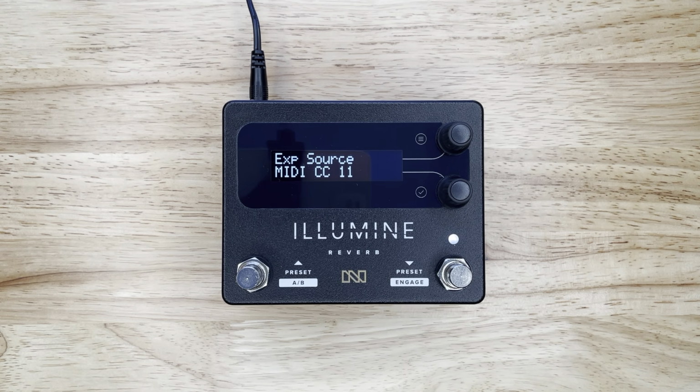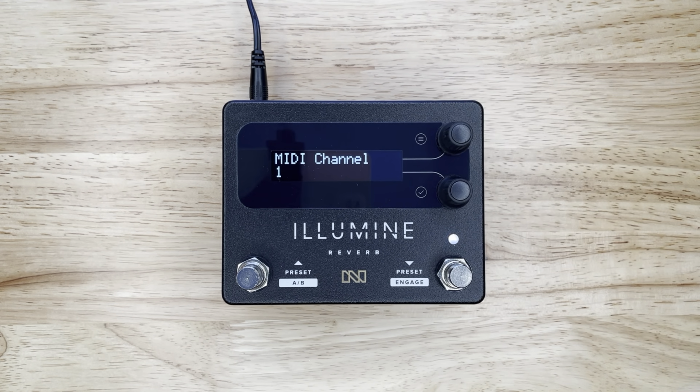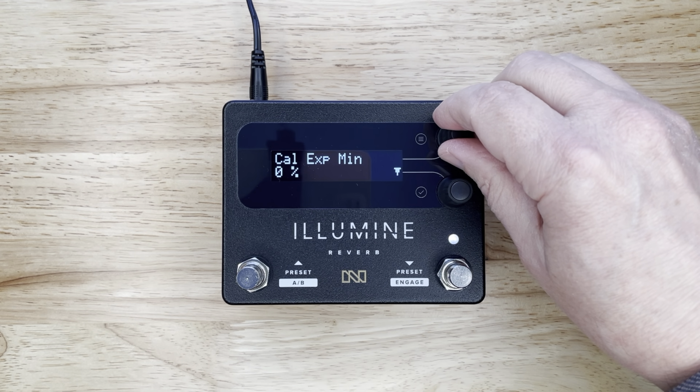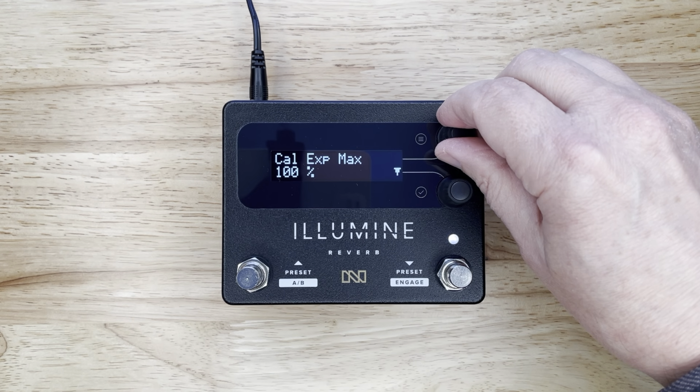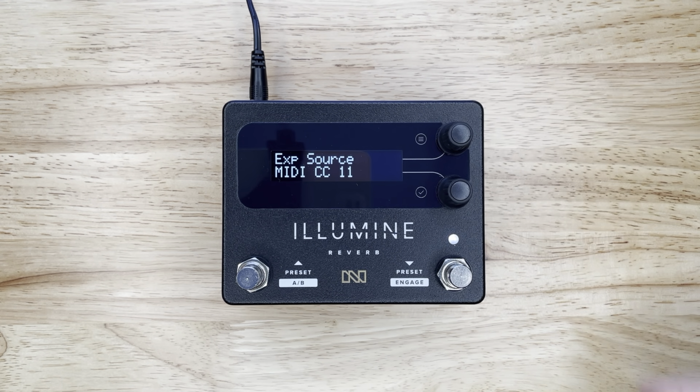MIDI CC11. Send MIDI control change message 11 on the same channel as ILLUMINE. You may send either 1 byte or 2 byte values. Usually, you would keep the default calibration values of minimum equals 0% and maximum equals 100%. However, there may be instances in which you wish to reduce this range, and you may do so in a manner similar to what I described for the expression pedal calibration.